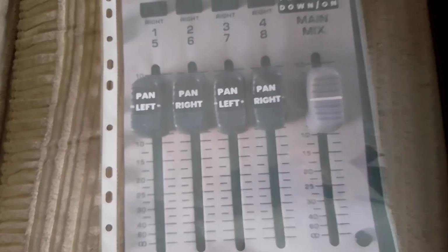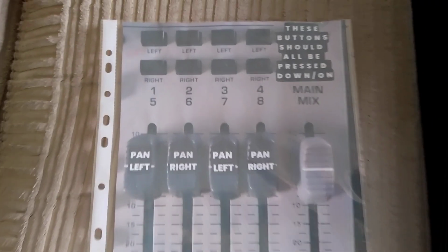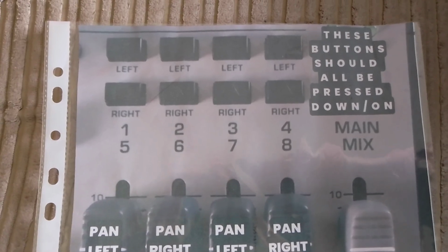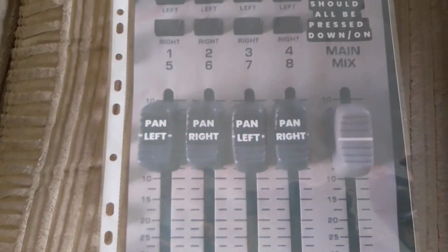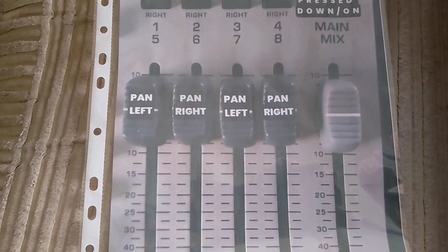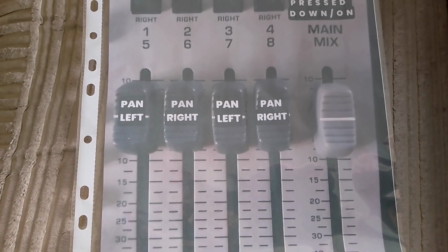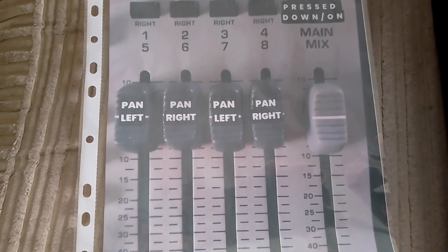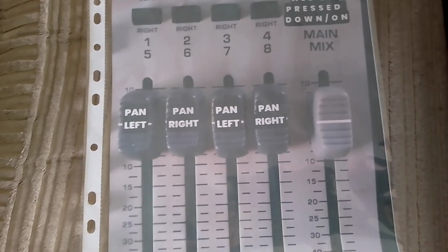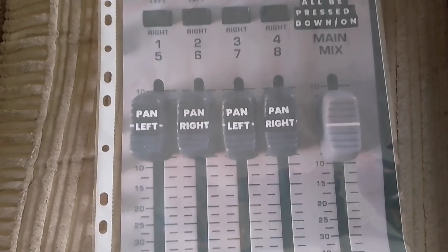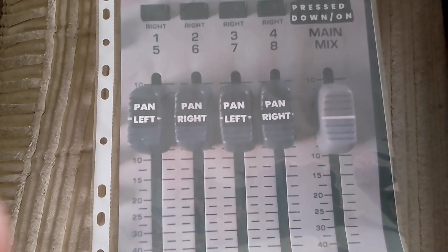Okay, so I hope that makes sense, but here's just a little summary. Basically just remember that you have to push all the buttons down, and if you're using channel or subgroup 1 and 5, make sure that anything that you send into that is panned hard left on the channel strip.